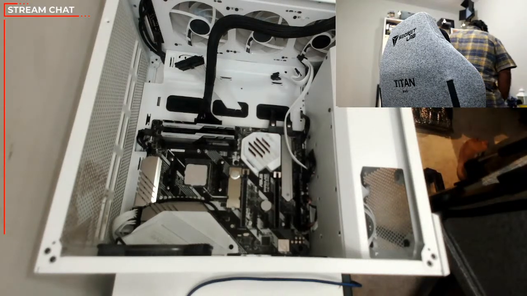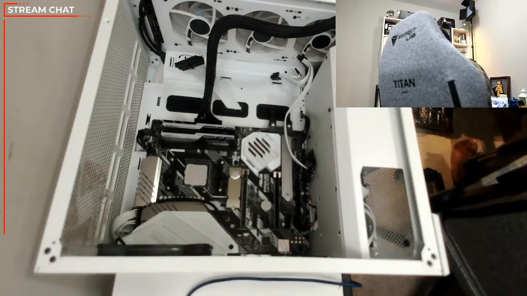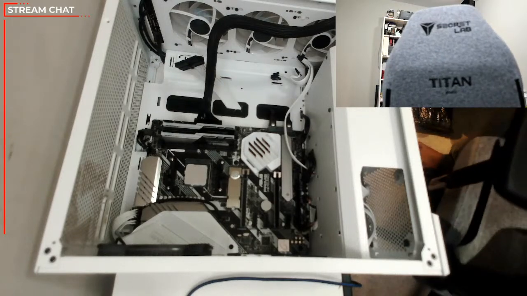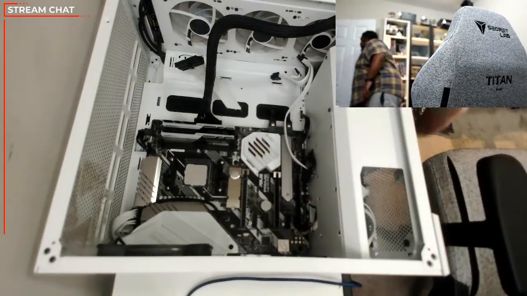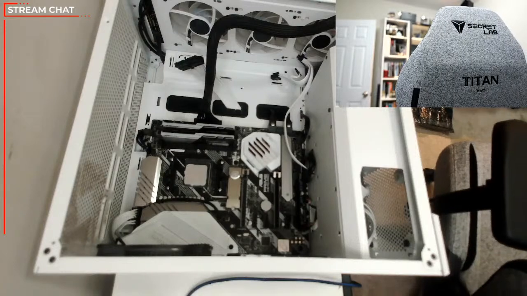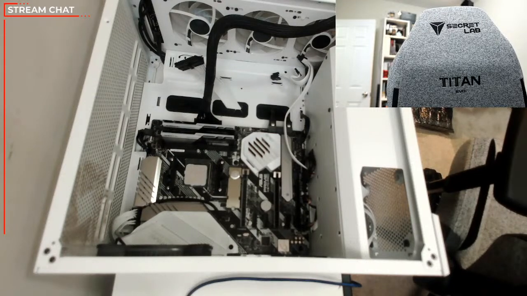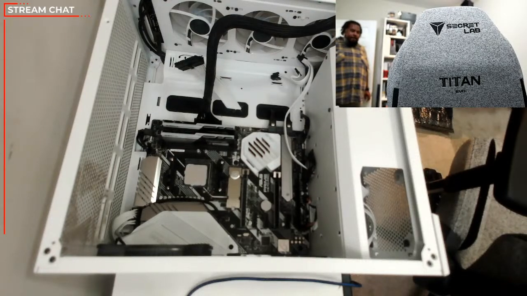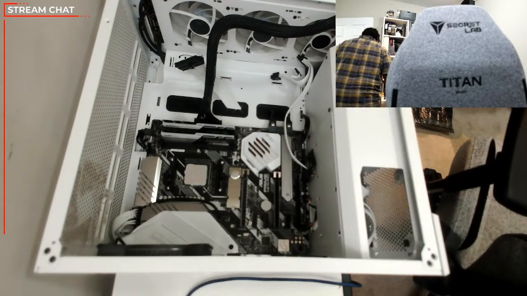There's the new cooler. Slow GPU. What did I do? I put it somewhere where I wouldn't be worried about it falling.